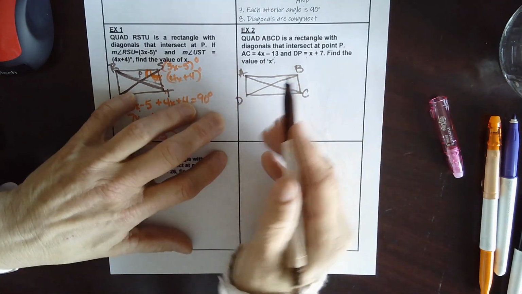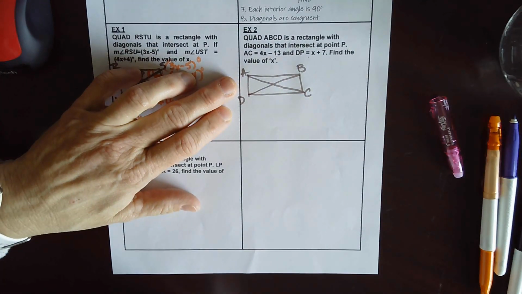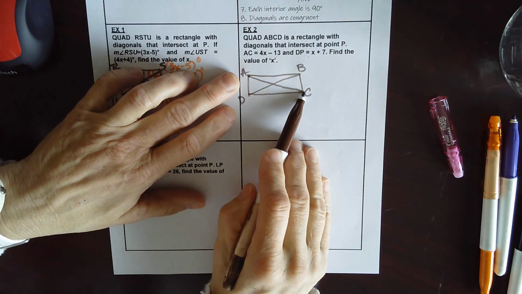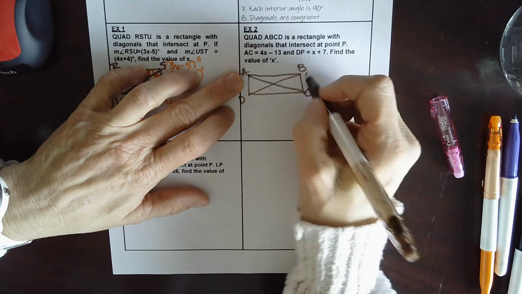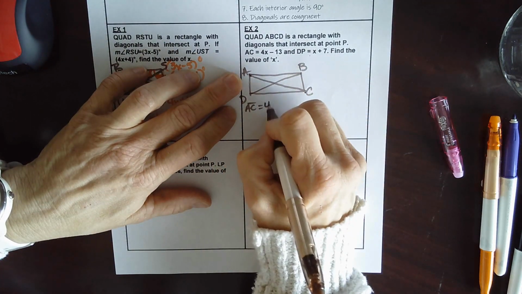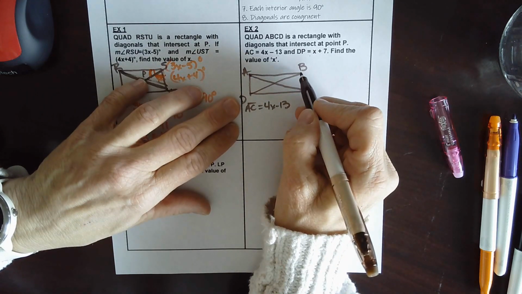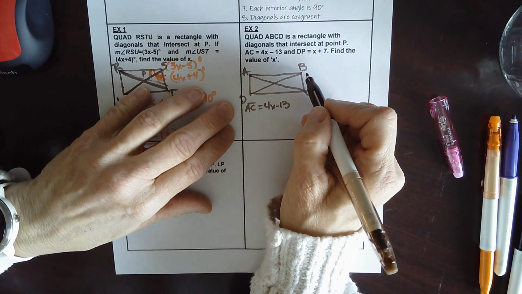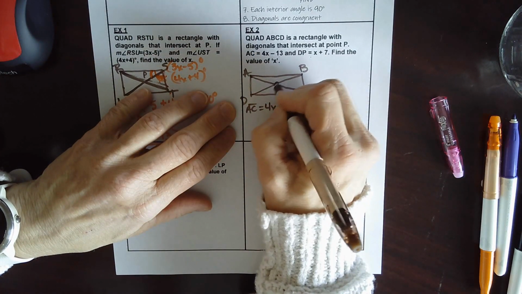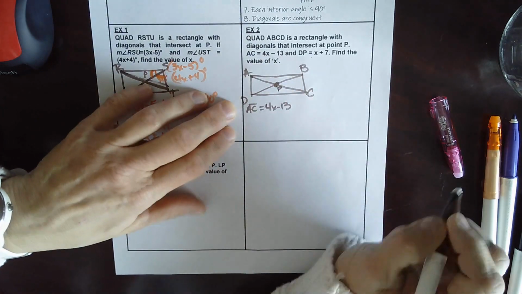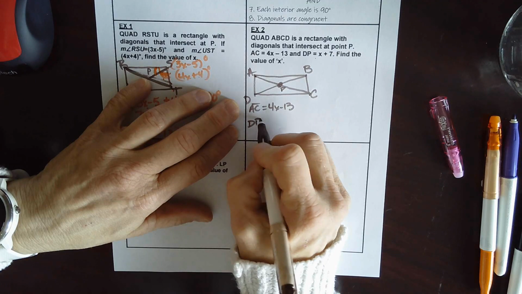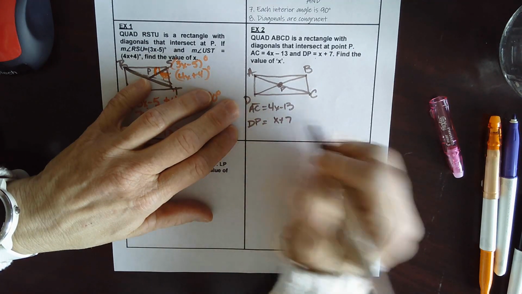And I know that AC has a length of 4x minus 13. Oh, here is P. I forgot that this intersects at P. So I know that DP is equal to x plus 7.